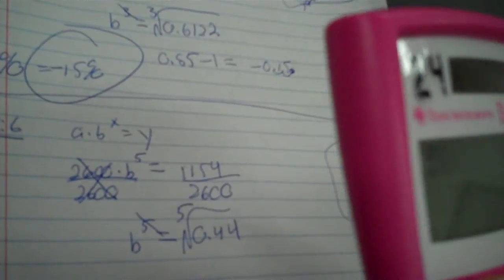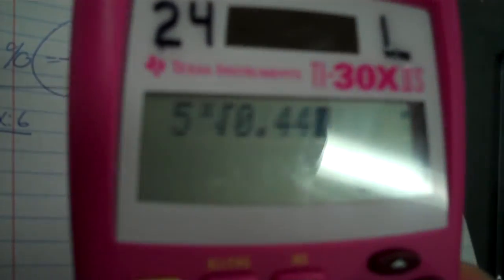Okay, so I find the fifth root. This is going to be the same thing as last problem. 0.85 minus your 1, and that's negative 15%. So negative 15%.